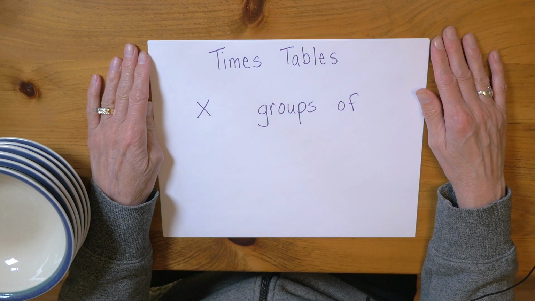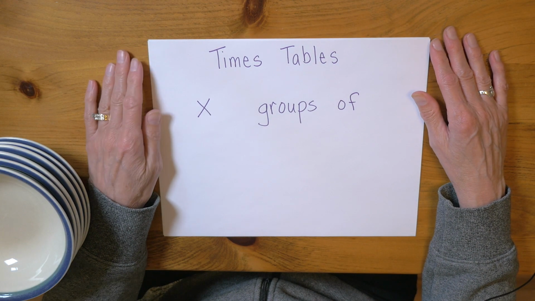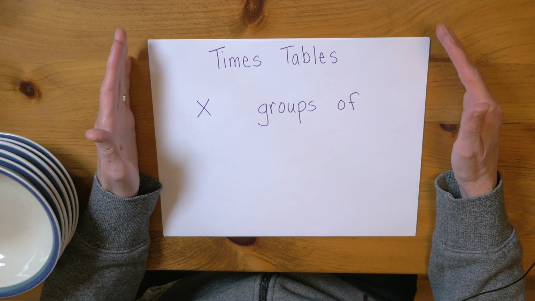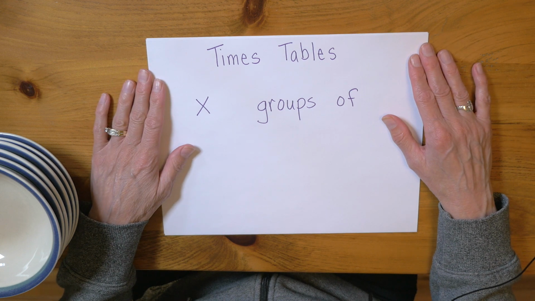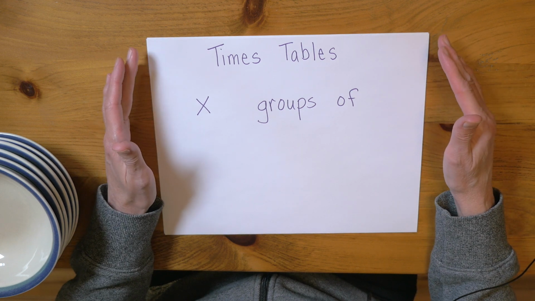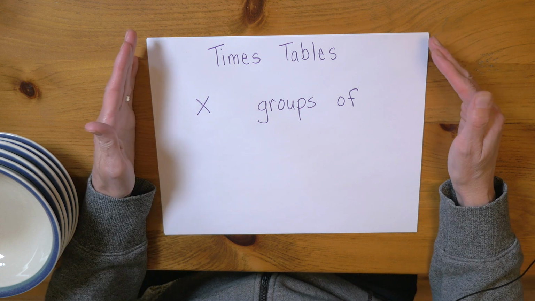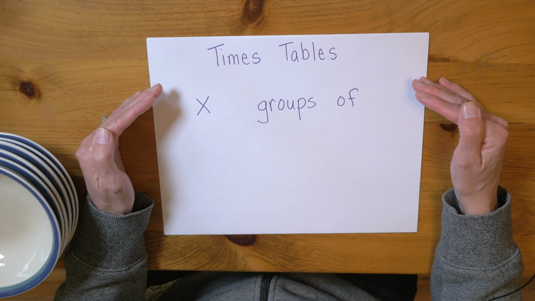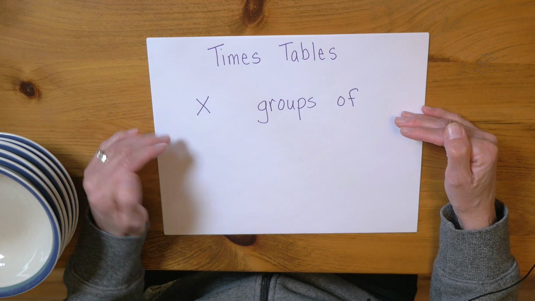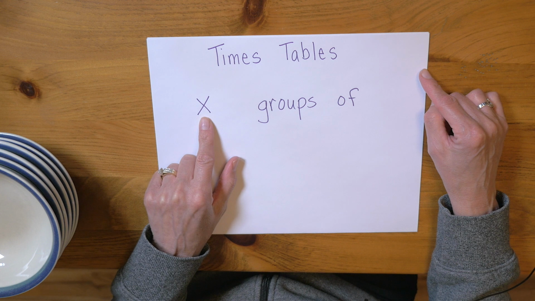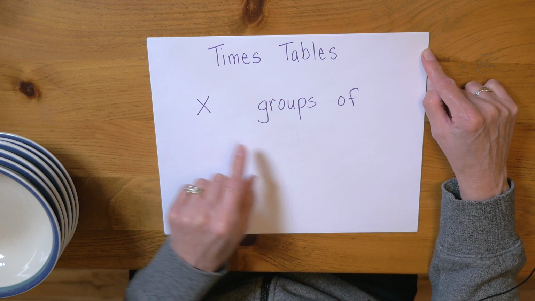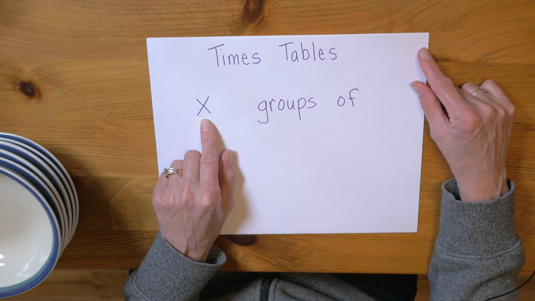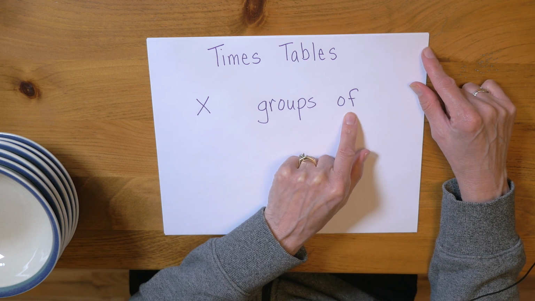Hi again. Today we are going to learn about times tables. Now we have been doing some times tables on our calendar activities all year long, but many of you might not actually understand how times tables really just means groups of things. So when you see this sign, the X, the times table sign, it really just means groups of. So whenever you see that sign, that's what I need you to think of, groups of.